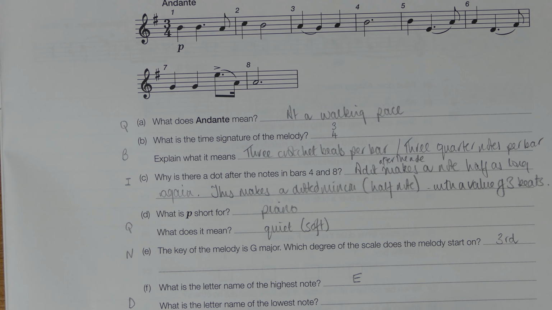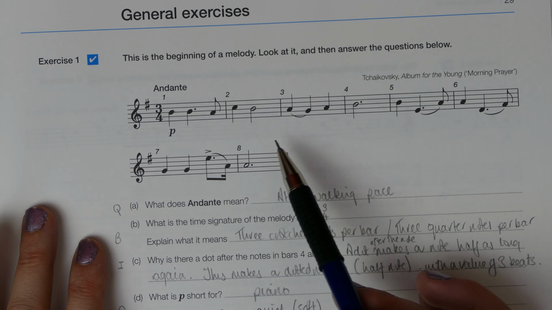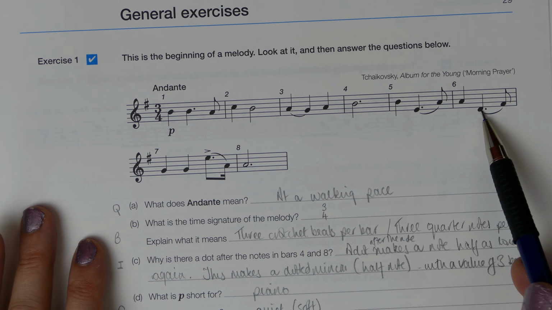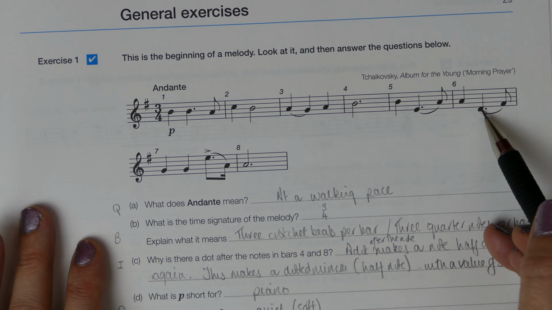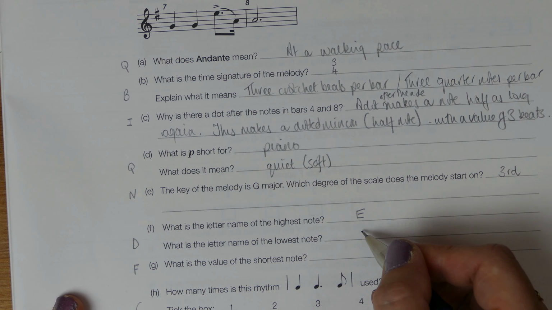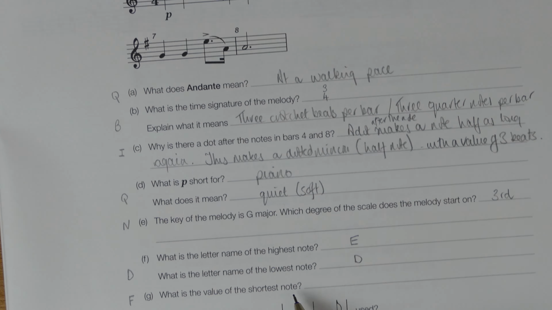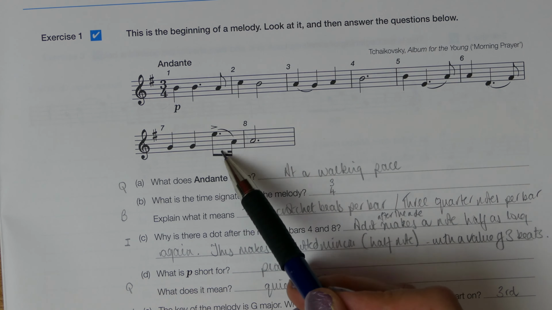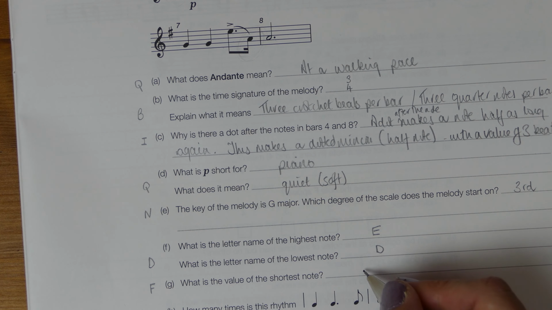What's the letter name of the lowest note? So let's glance through again. That's the lowest note there. And if you think that bottom line is E, every good, so one below E is D. What is the value of the shortest note? So let's glance through, and that's the shortest note there, and that's a 16th note or a semiquaver, and the value is 1/4 of a beat.